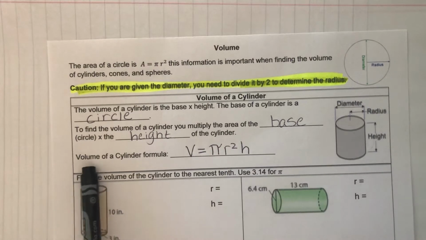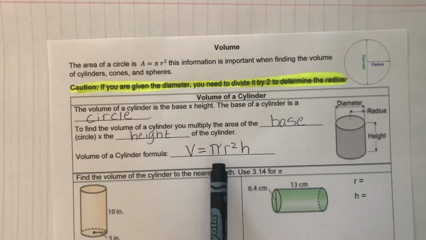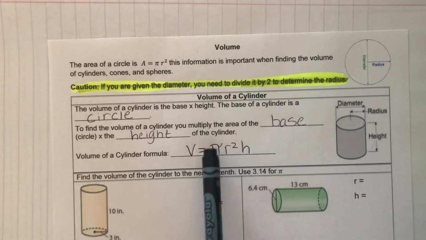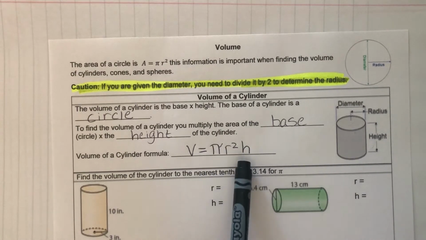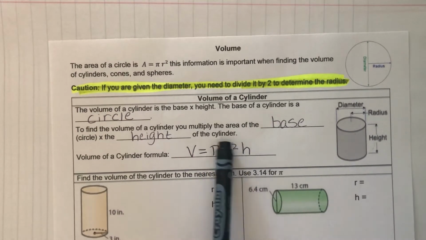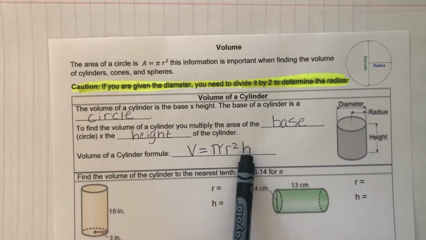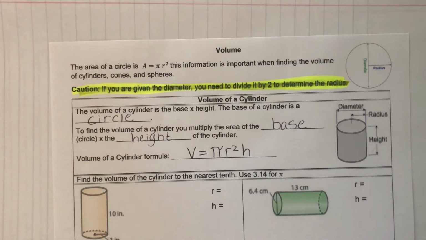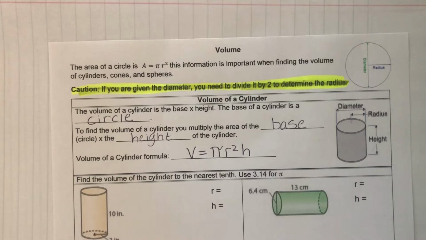The formula for this is volume equals area pi times r squared times the height. So the area of our base times our height. And we're going to use this formula to find the volume of different cylinders today for practice.